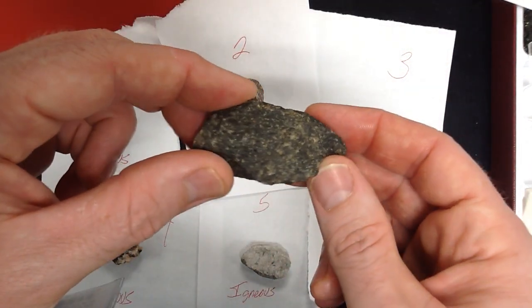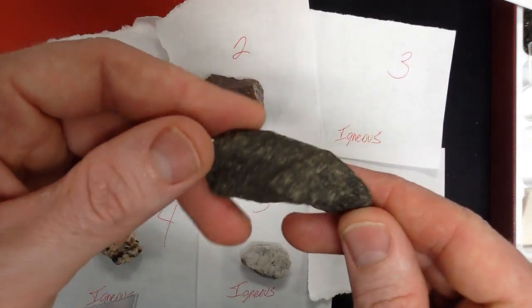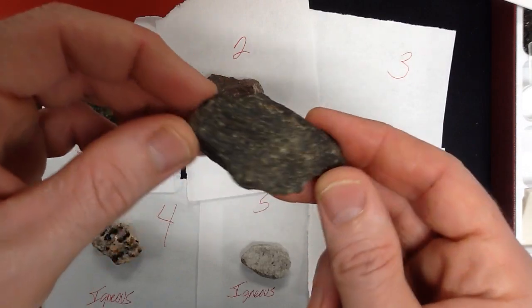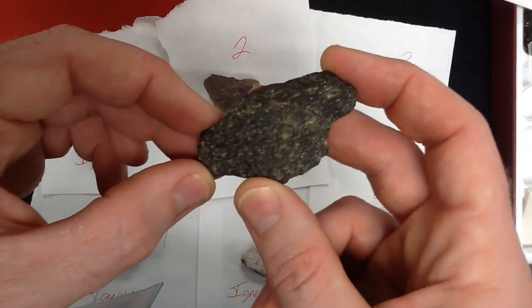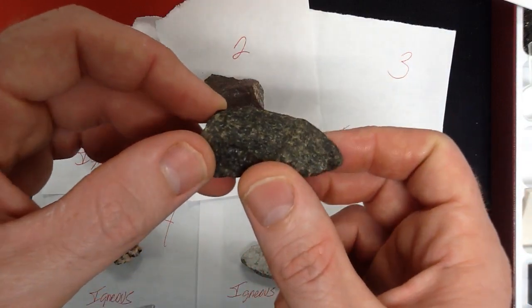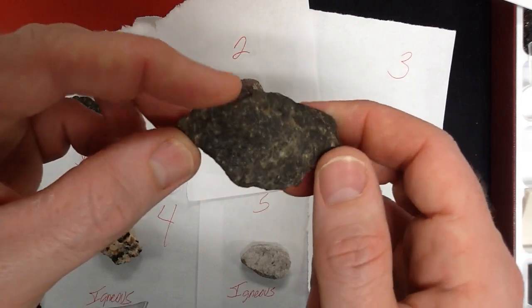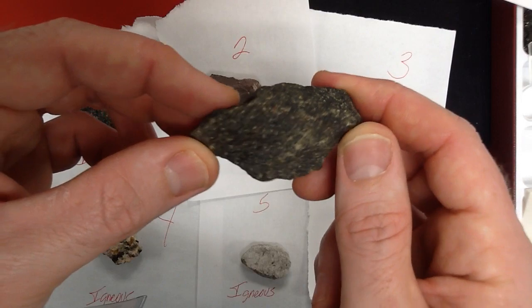Here is rock number 3. This one, as you can probably see, is pretty dark, probably a very similar color to number 1. But unlike number 1, you're really not seeing a lot of flash of the crystal faces here, which probably indicates that this is a rock with relatively small crystal size.